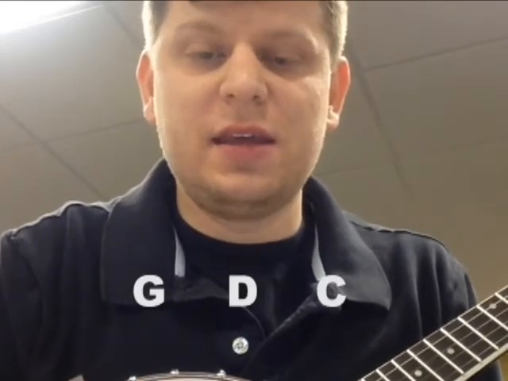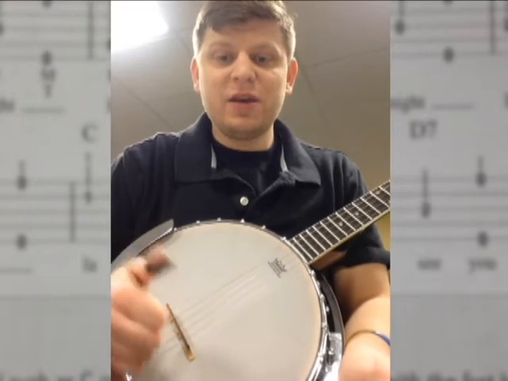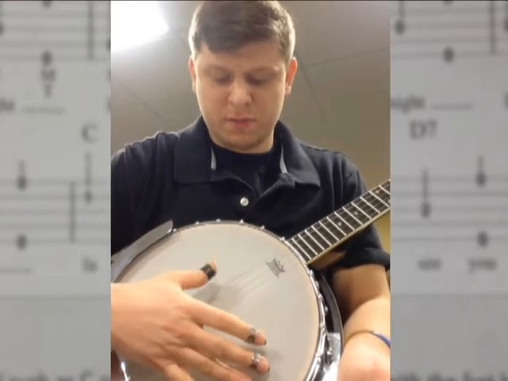So the first 3 chords you learn on the banjo are the G, the D, and the C. These are called open chords because the open chords have one or more strings that aren't being fingered by your other hand. The first chord we're going to do is the G chord. The G chord is very simple. All you need is one finger and you strum 5 strings.